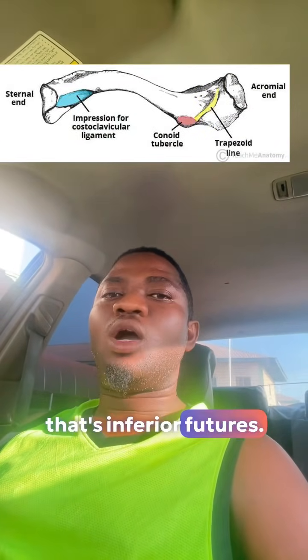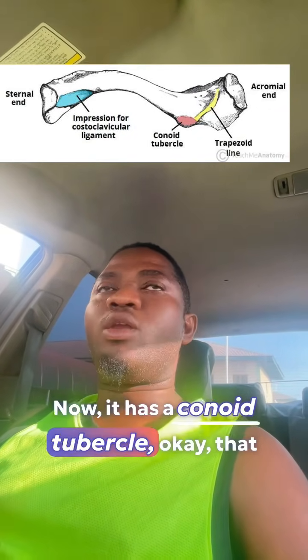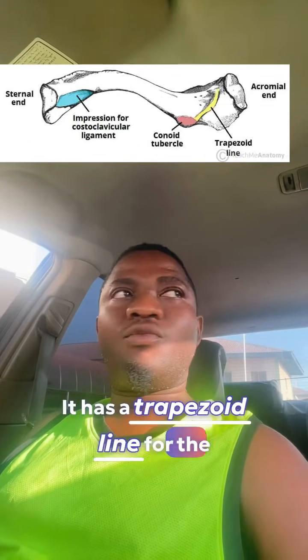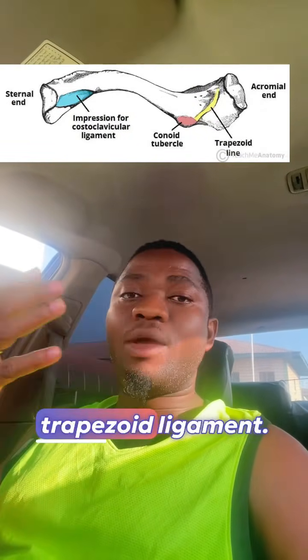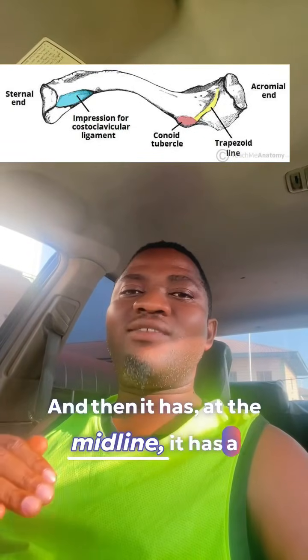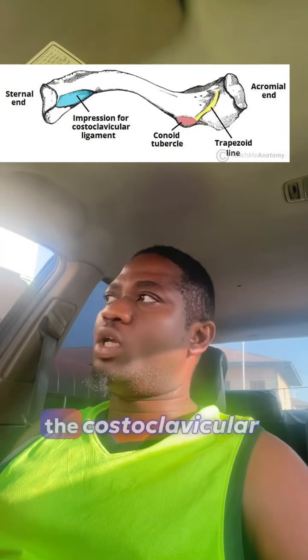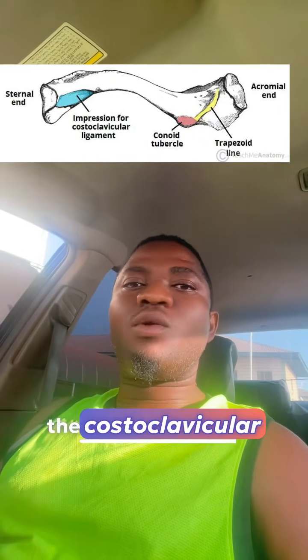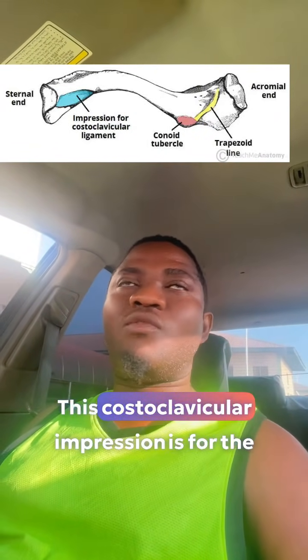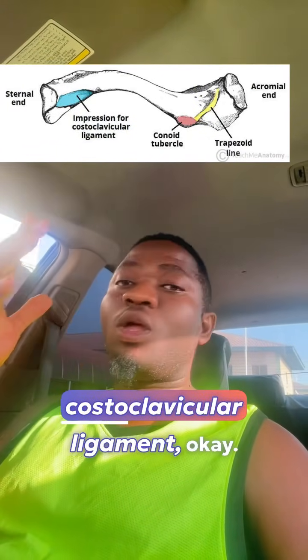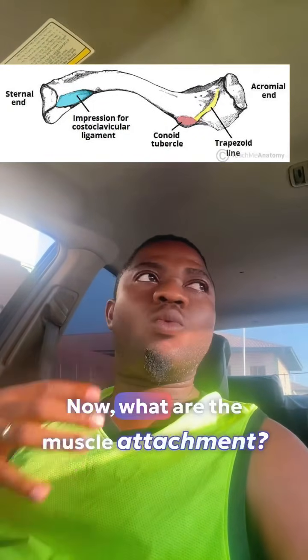Those are the inferior features. It has a conoid tubercle, which serves for the attachment of the conoid ligament. It has a trapezoid line for the attachment of the trapezoid ligament, and at the midline it has a subclavian groove. This one is for the subclavius muscle. It also has an impression called the costoclavicular impression, which is for the costoclavicular ligament.